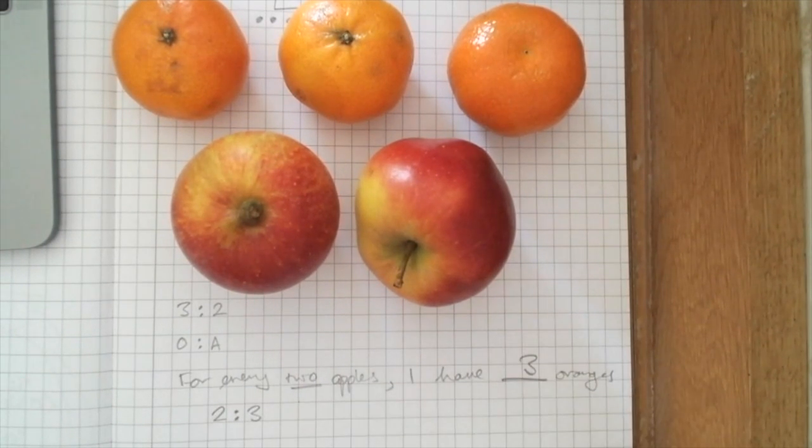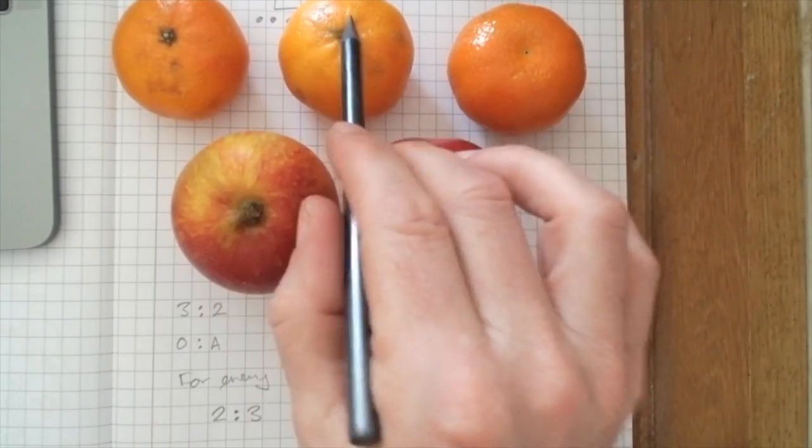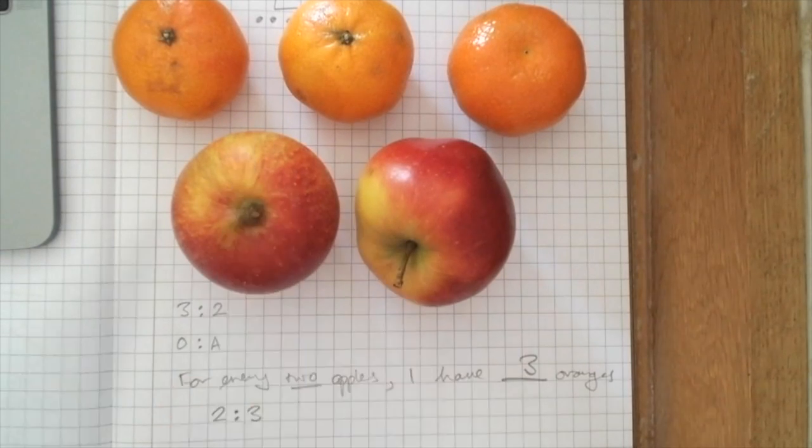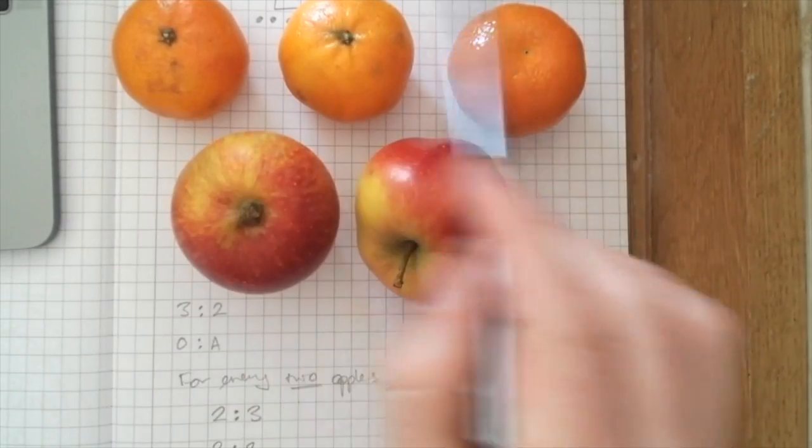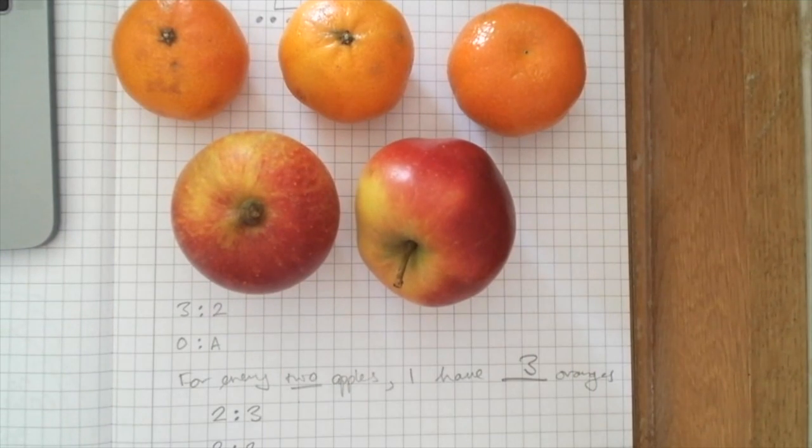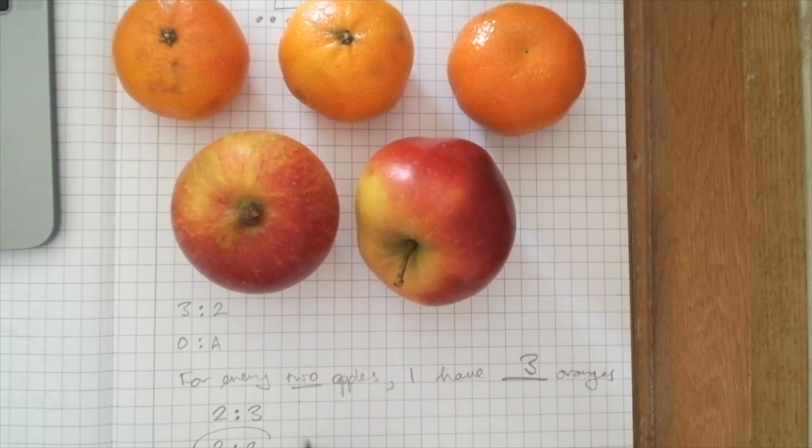What about the other way around? The ratio of oranges to apples. 1, 2, 3 oranges to 2 apples. So if this is one group of fruit, for every 3 of those, there are 2 of those. And we can show it like.